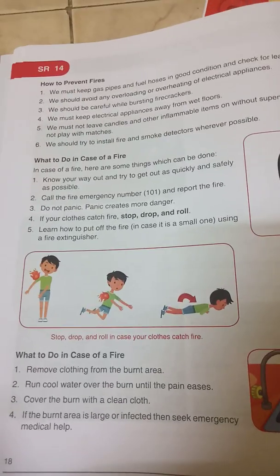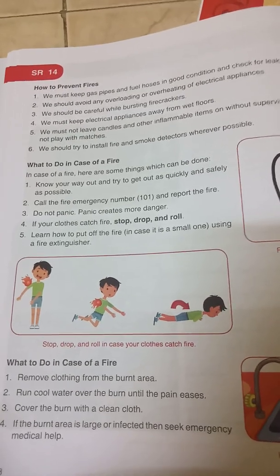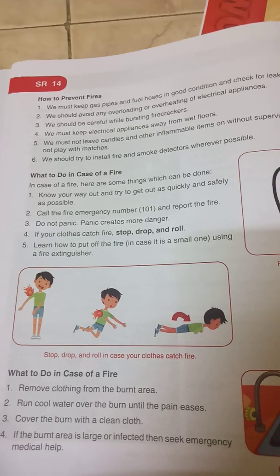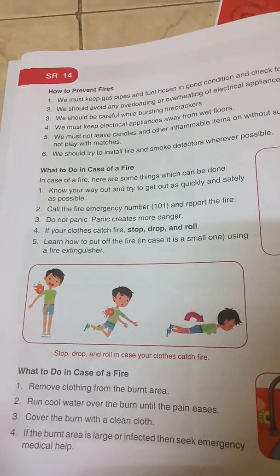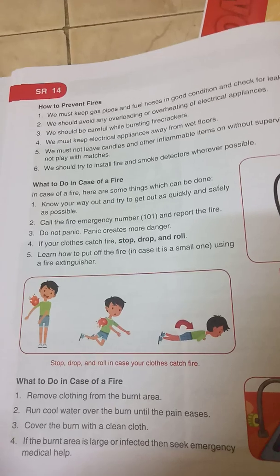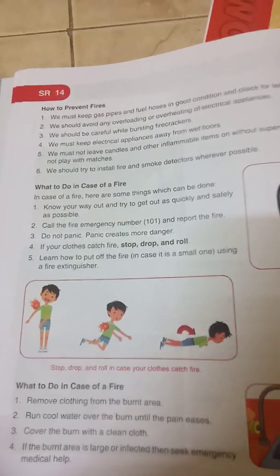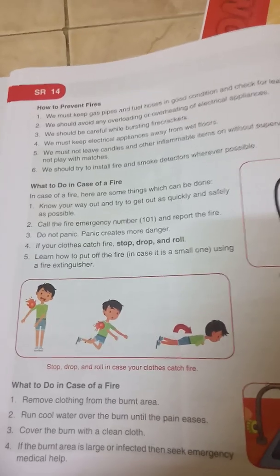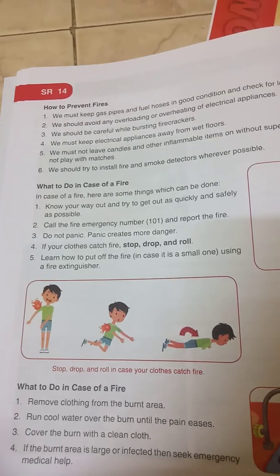Remove clothing from the burnt area. Then run cool water over the burn until the pain eases. Cover the burn with a clean cloth. If the burnt area is large or infected, then seek emergency medical help.